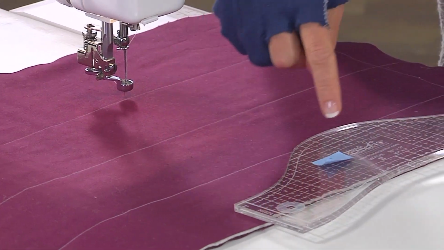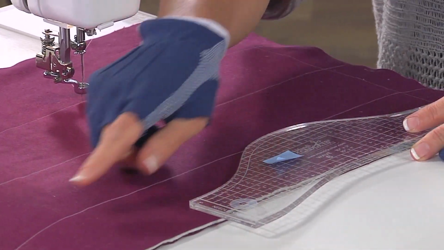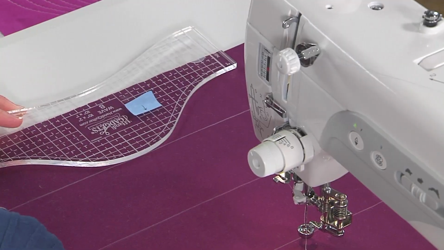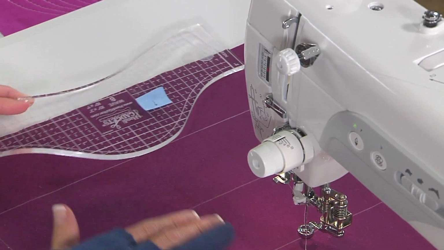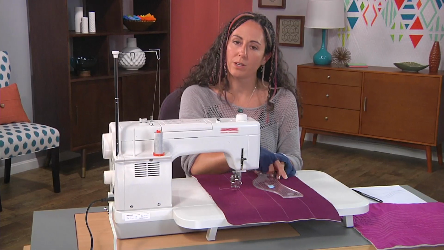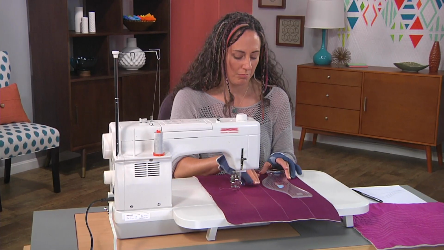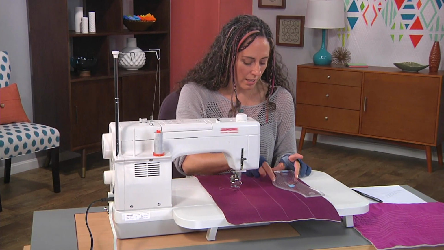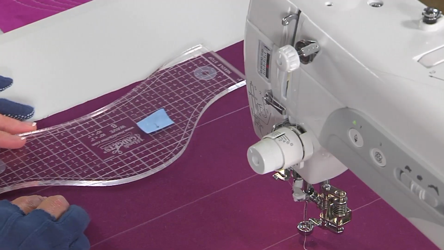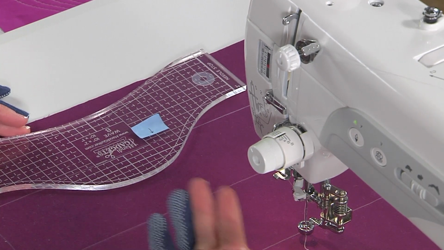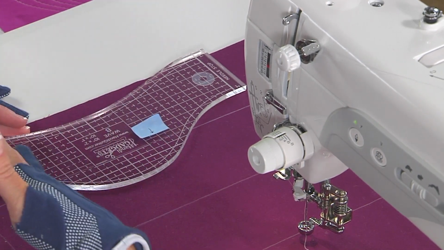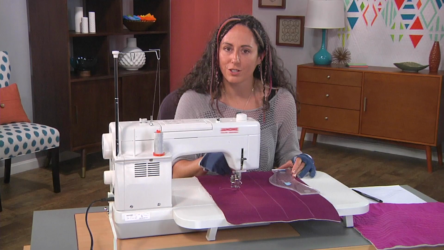So what I've done to utilize these grid lines is draw some lines straight down my piece. And I've done that about every 3 inches because that's roughly the width that I'm dealing with here with the template. There's also the horizontal lines, and that's going to help me line up my starting place each time I begin a new row. You might not need that if you're just starting at the edge of your quilt top. That can be your starting line.